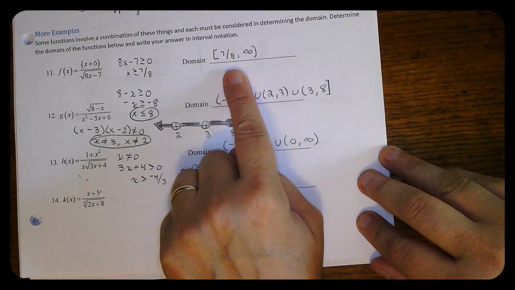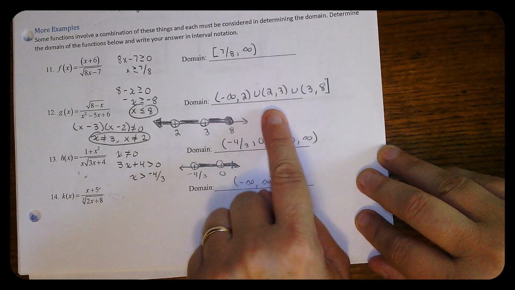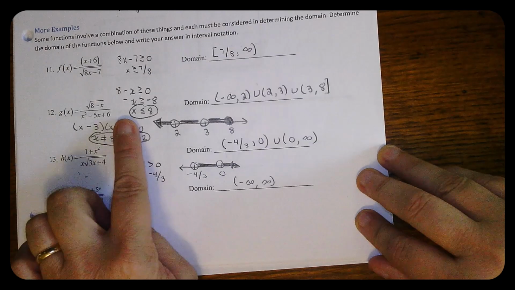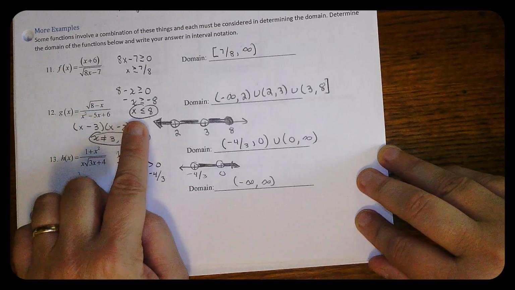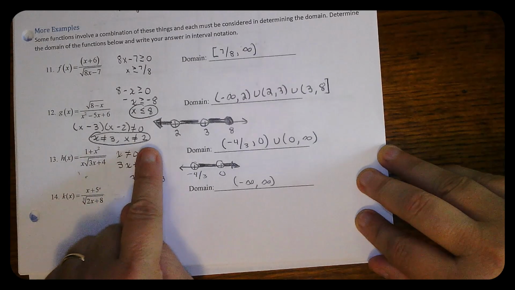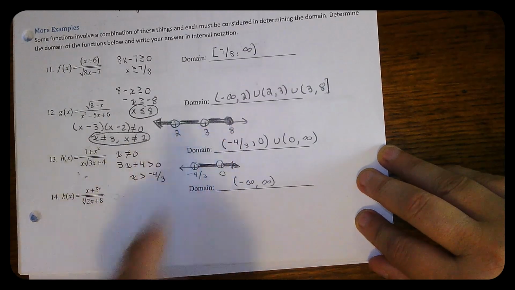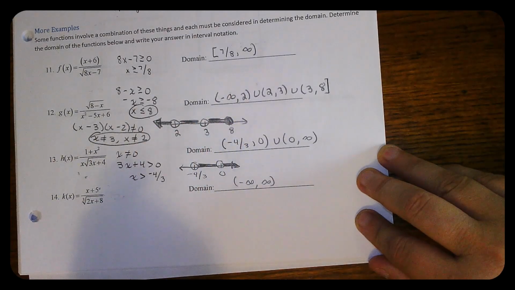Bracket 7/8 to infinity. Negative infinity to 2, union 2 to 3, union 3 to 8. You had 8 minus x is greater than or equal to 0, so just switch the inequality. And then you had in the denominator, x can't be 2 and 3. I definitely advise you to graph that situation, put the holes in first, and then do the shading.